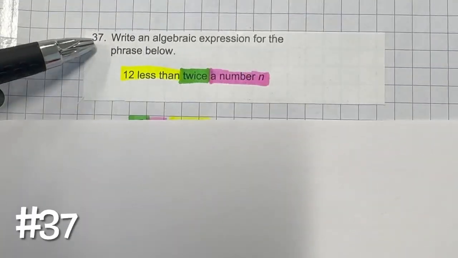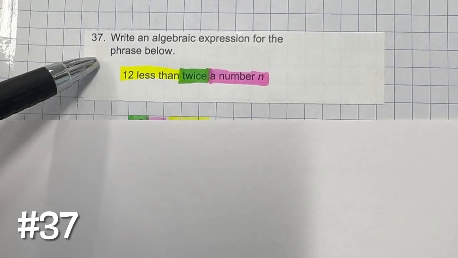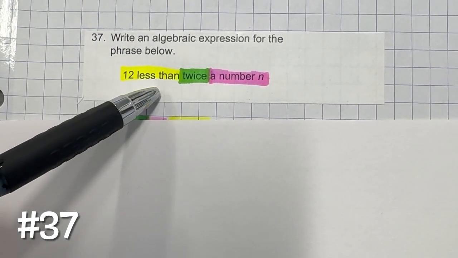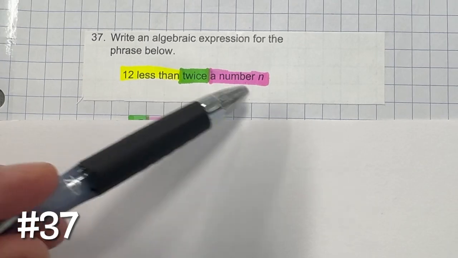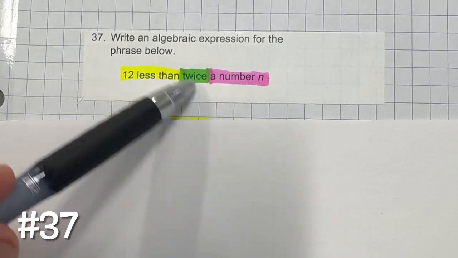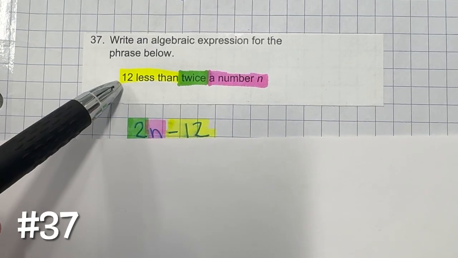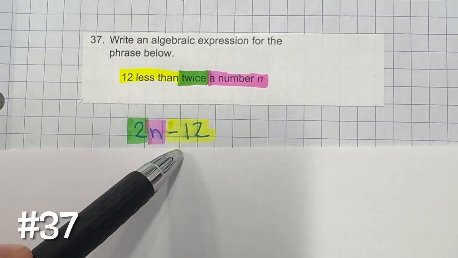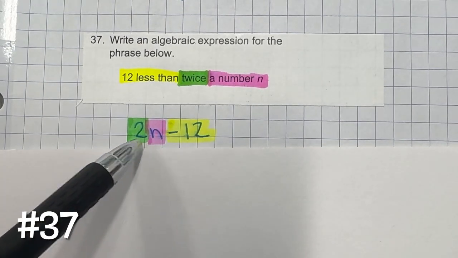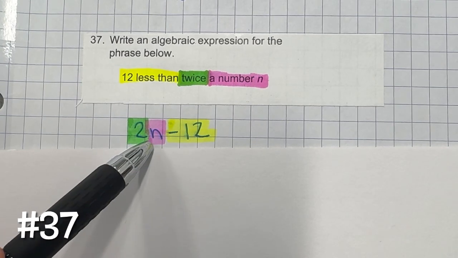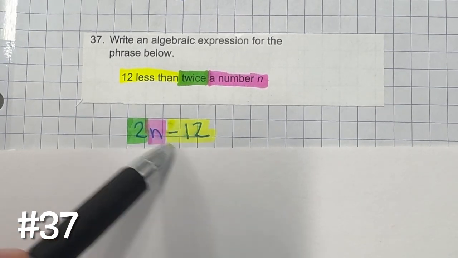Number 37, write an algebraic expression for the phrase below. 12 less than twice a number n. So whatever this number is going to be, it's going to be 12 less than. So if you're taking less than, you're going to be subtracting. And we have twice the number n. So here's twice the number n, but 12 less than that, so we have to subtract it.